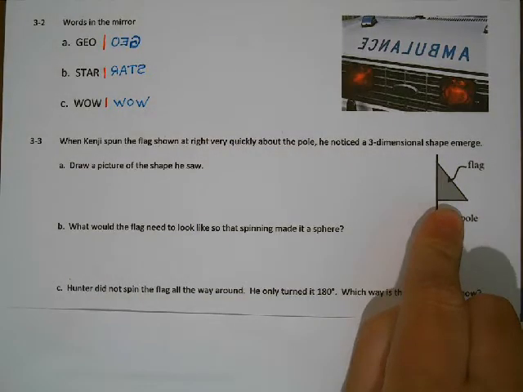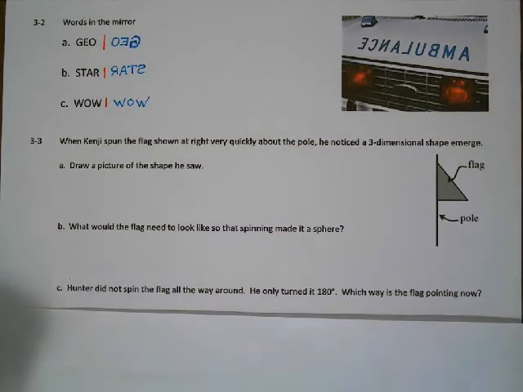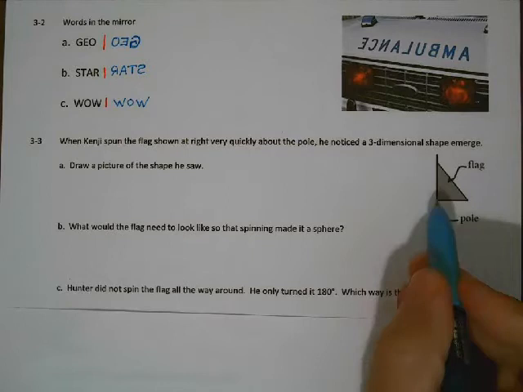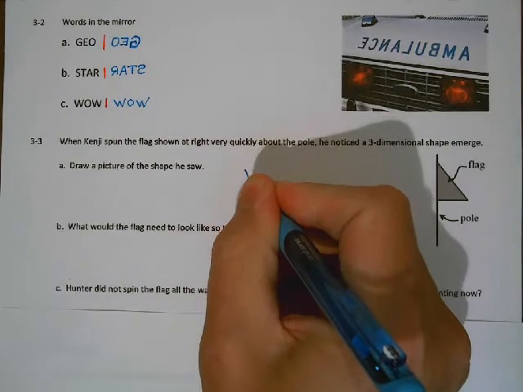So he's spinning this flag, and he notices a three-dimensional shape that the flag is making. So if he spins that, what would that flag look like? Draw a picture of what you think he would see. So if you could pause here if you want to. But here's what he would have seen. He would have seen, okay, here's the flag.